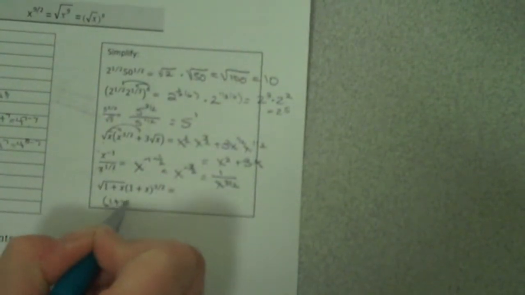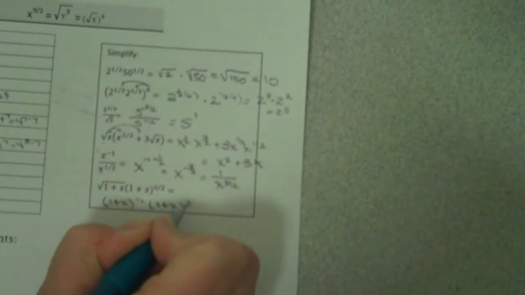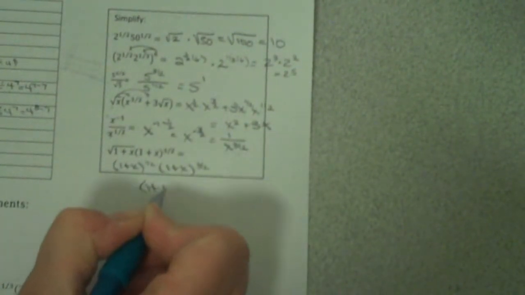And then finally, I'll look at this one as 1 plus x to the 1/2 times 1 plus x to the 3/2, and use the idea from last notes that these are the same base, and so I can actually add the exponents together and call it squared. 1/2 plus 3/2 is 2.